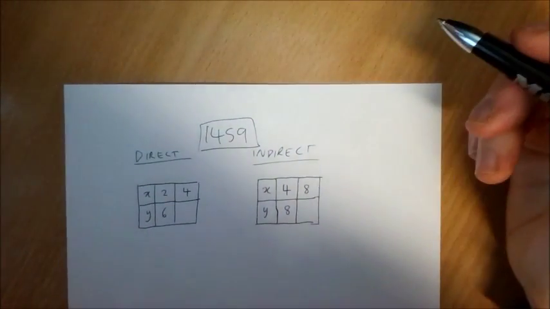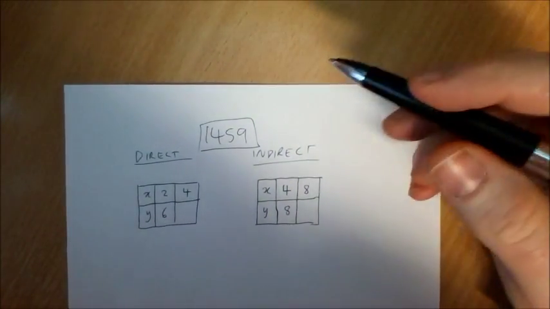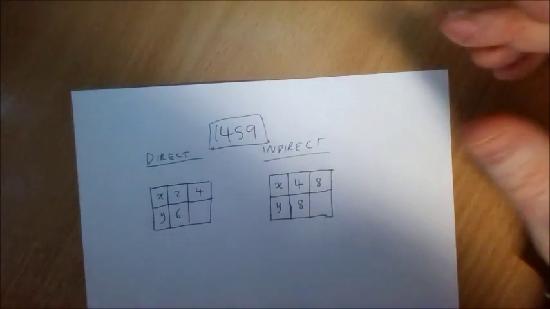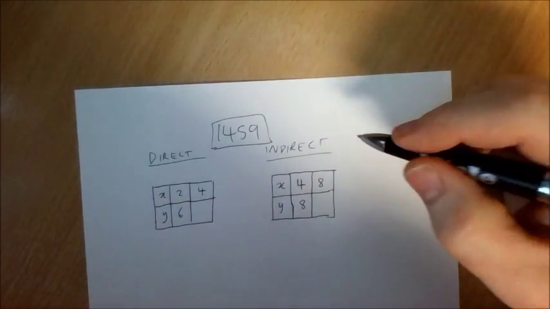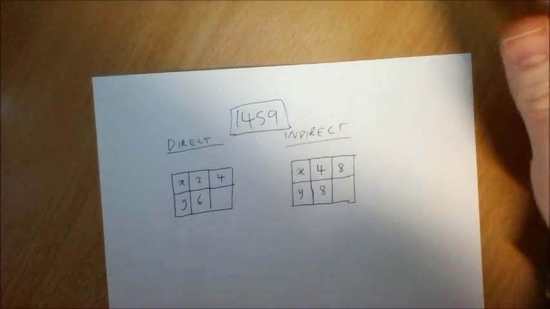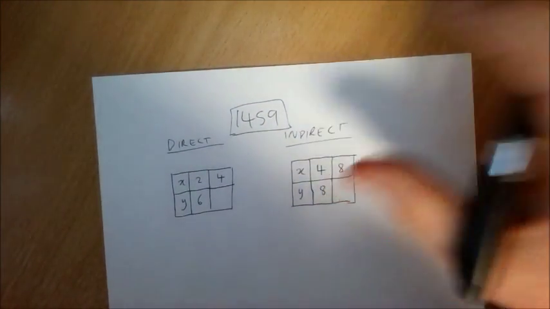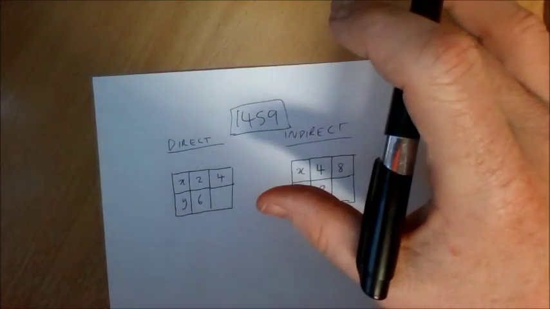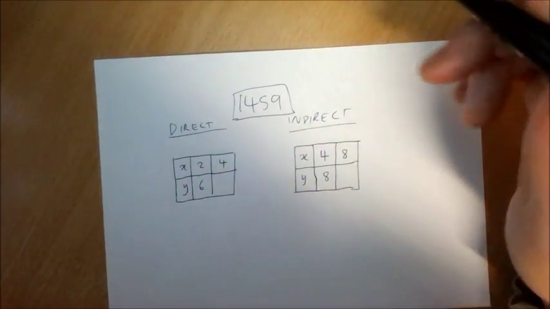Comment 1459 is basically pointing out that a shortcut that's available for you in direct variation is not available for you in indirect variation. Indirect variation, it's all about multiplication. You see multiplication here, there'll be multiplication there. And therefore no matter where you see it, it's fine.